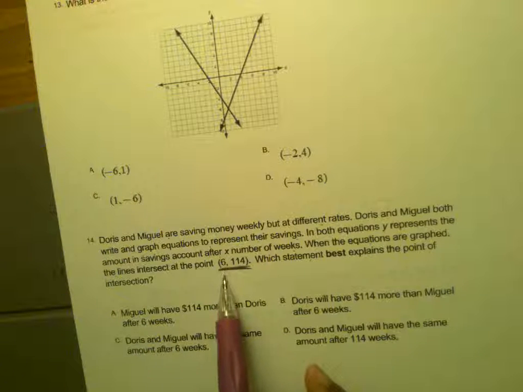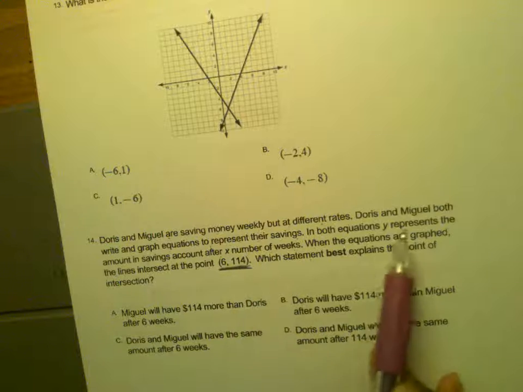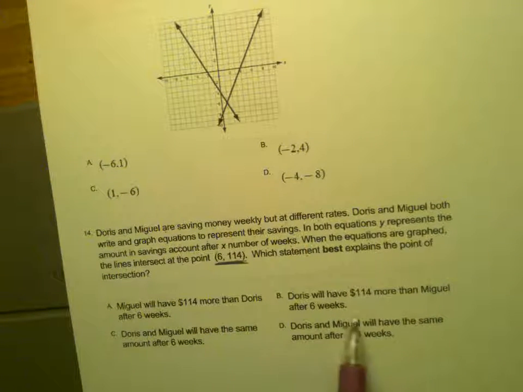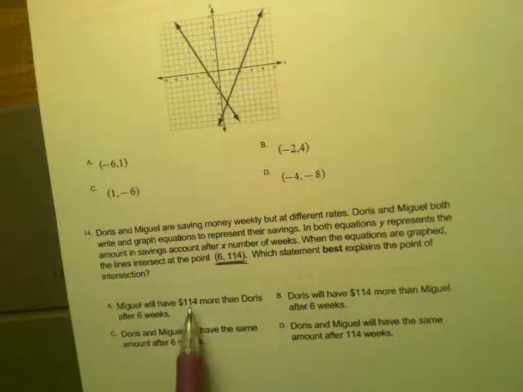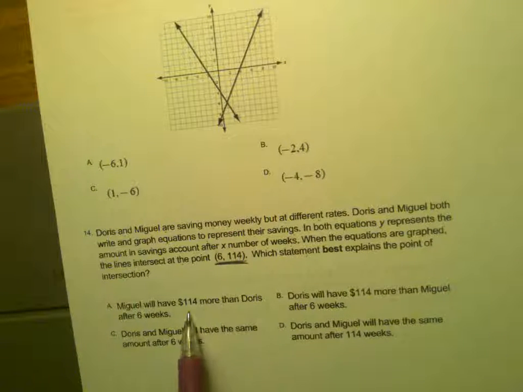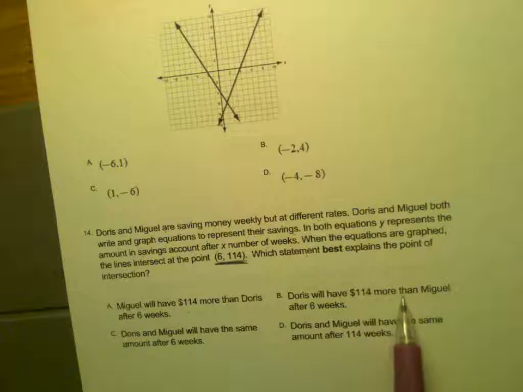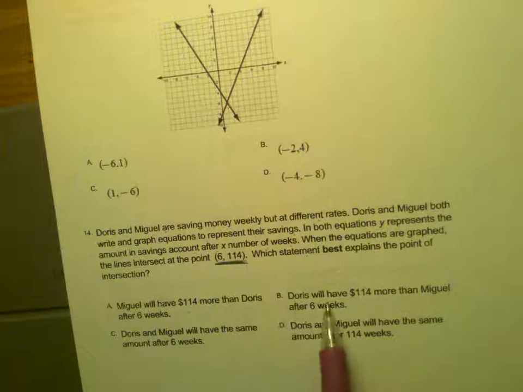What does this X mean? Go back and read. What does this Y mean? Go back and read. And then pick the best answer here. So A says that Miguel has $114 more than Doris after 6 weeks. That's what it's saying this represents, okay? B says Doris will have $114 more than Miguel after 6 weeks. That's what they're saying this represents.